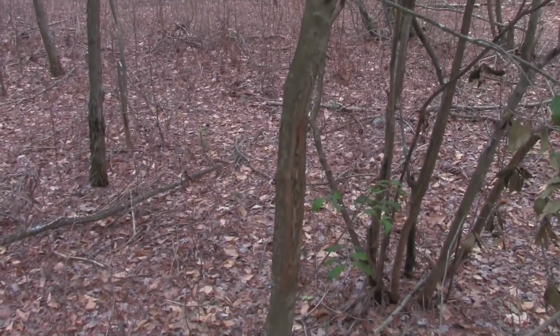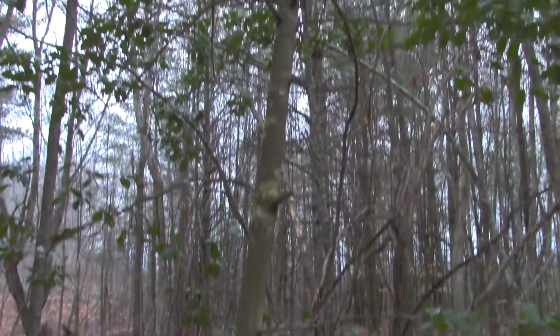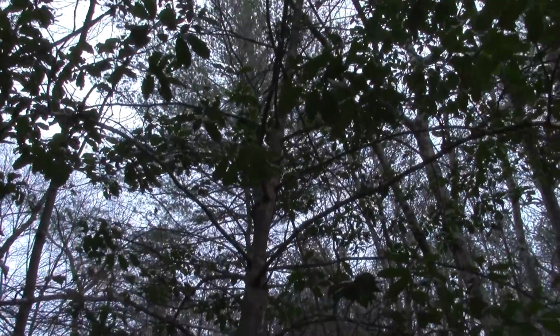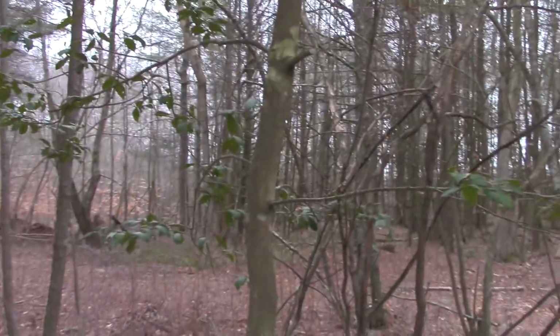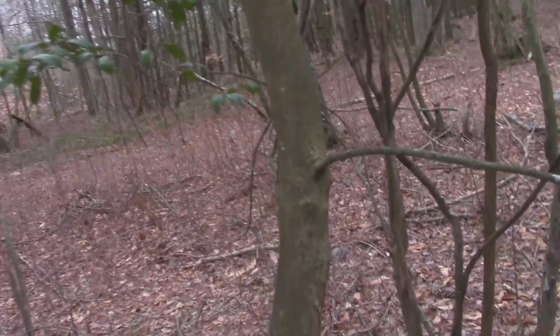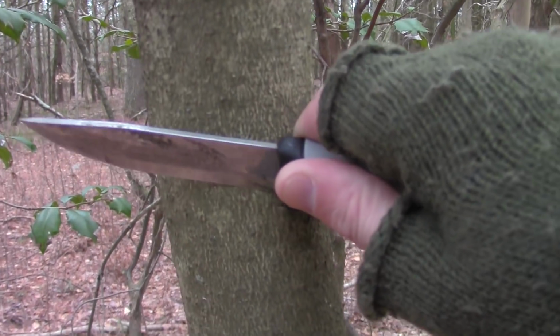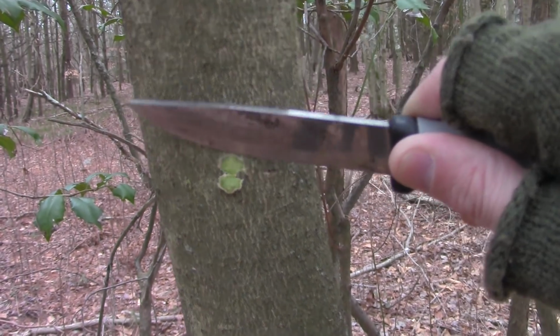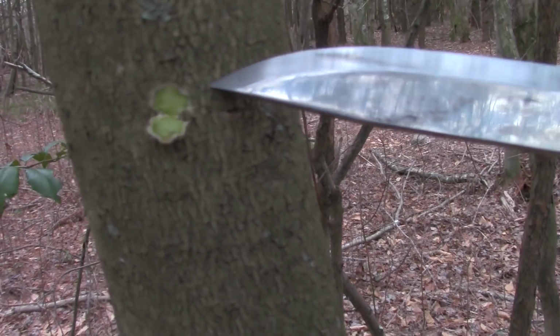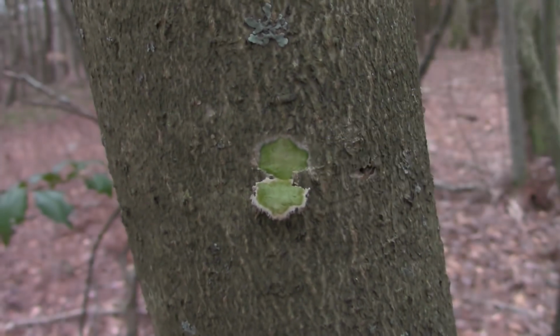This one has some damage to it at the bottom. Well, it's doing well. It's in pretty good condition. The bark inside is green.